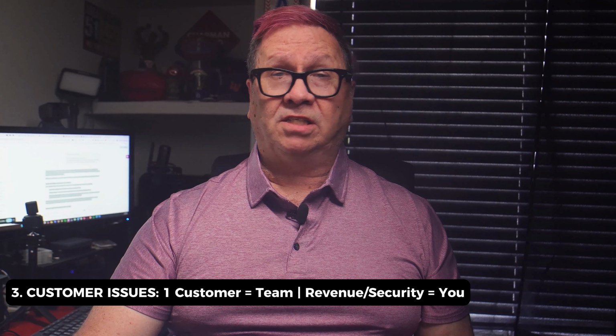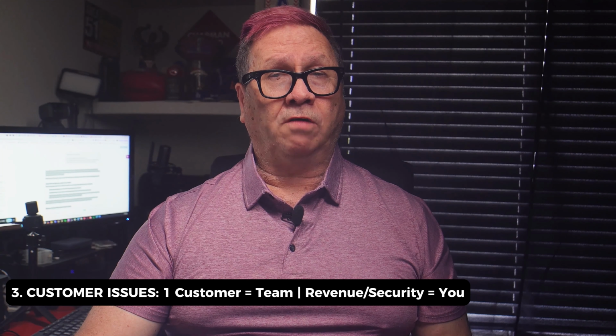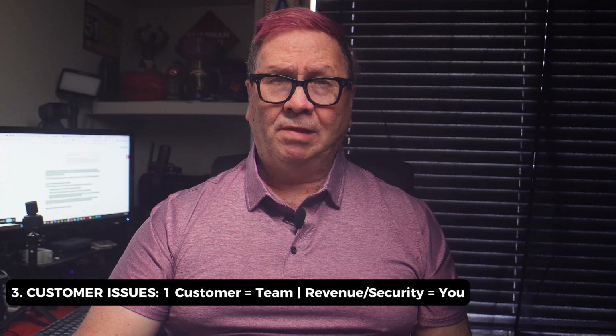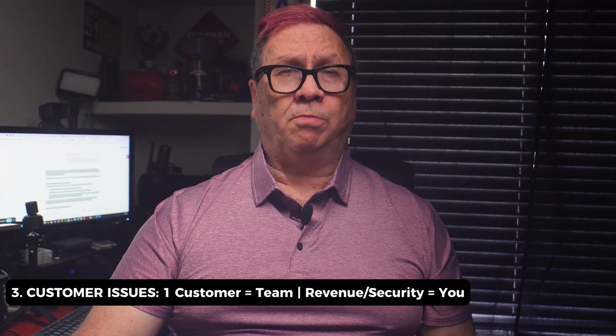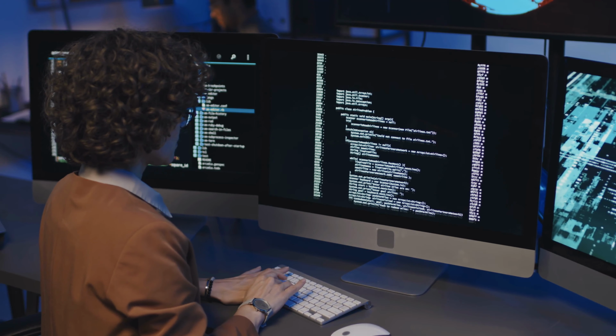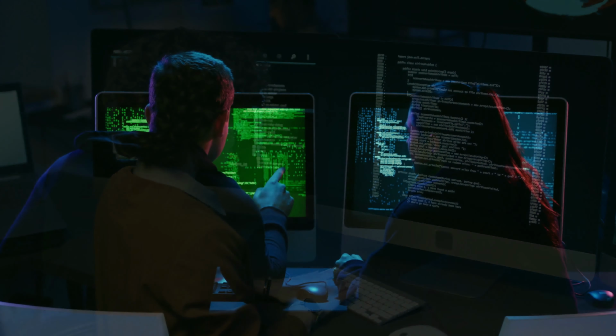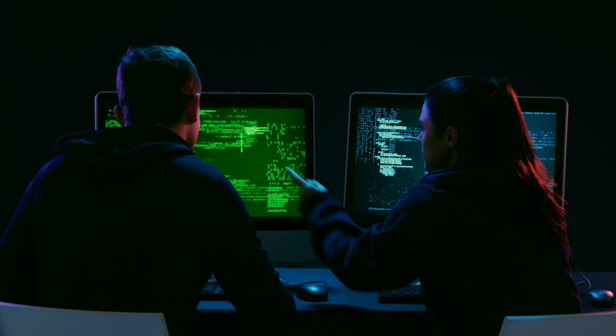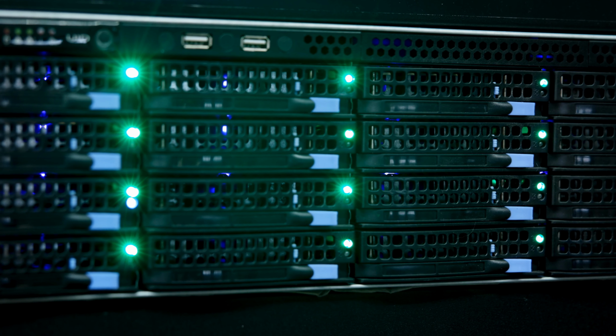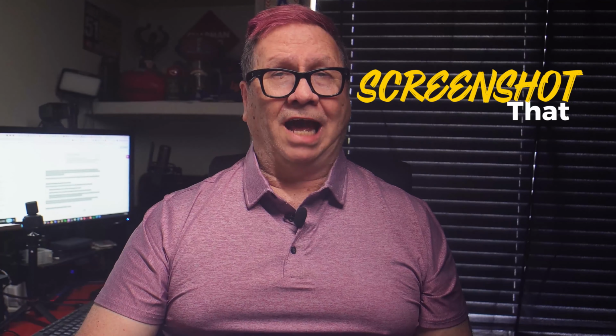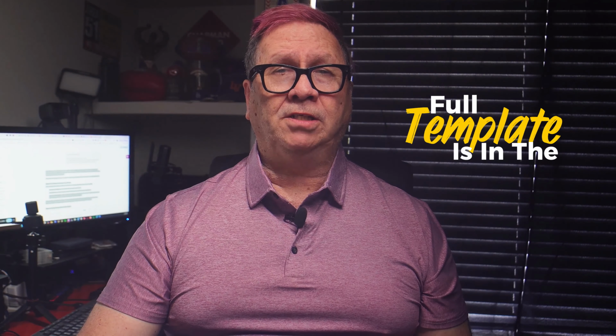The team owns fixes that affect one customer or one internal workflow. But if it touches revenue, compliance, security, or public trust, it escalates immediately. For deployments, engineering leads approve reversible changes where a rollback exists. If the rollback is unclear, customer data is at risk, or downtime would exceed 15 minutes, that becomes your call. Finally, for discounts, sales and customer success can go up to 10% without asking, but anything above that or changes to standard pricing logic must come to you. Screenshot that. It's your starting point. Full template is in the description.